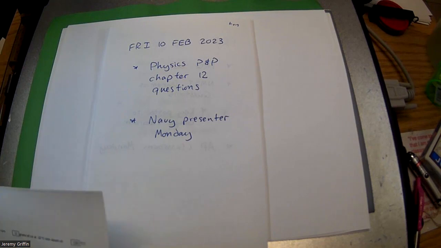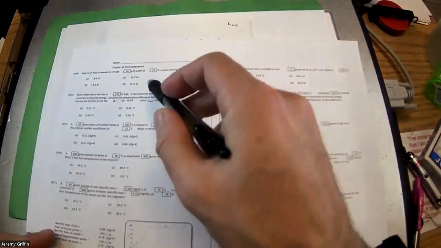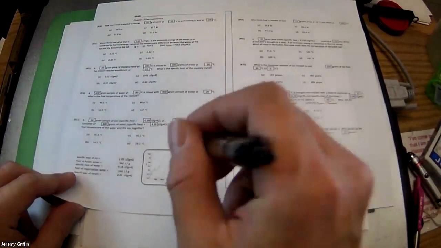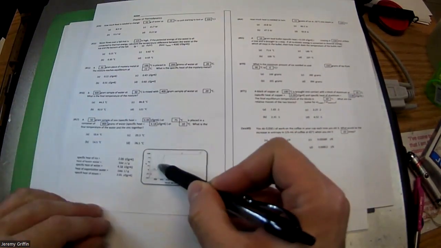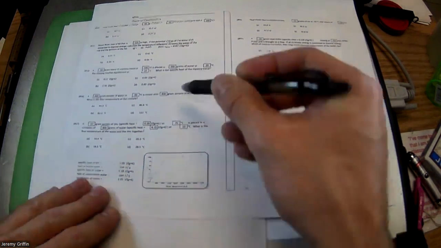So yesterday we did a couple of these. Let's just recap those so far. We're saying how much energy would it take to heat up water to bring it to a boil? And this graph down here is really helpful. Okay, so how much heat energy, going around this graph, to take it from room temperature just to a boil? That was number one.